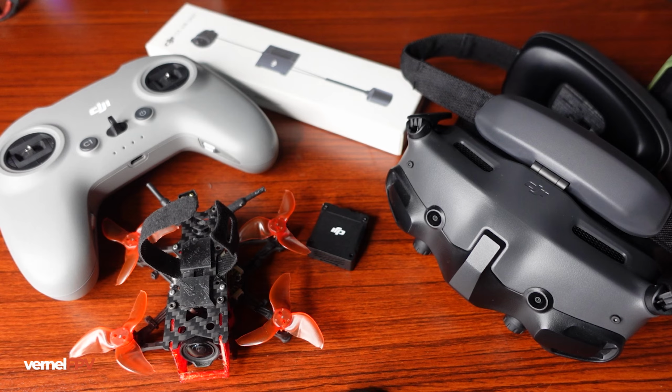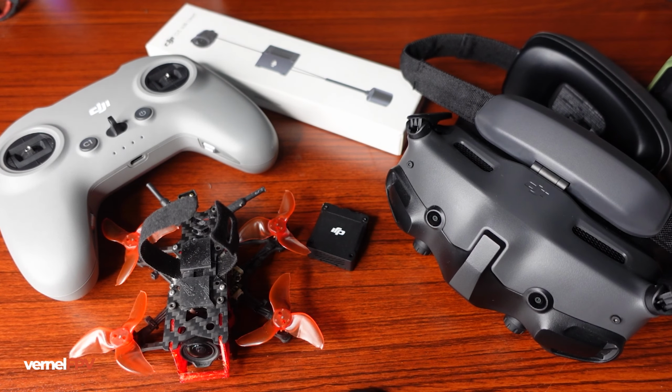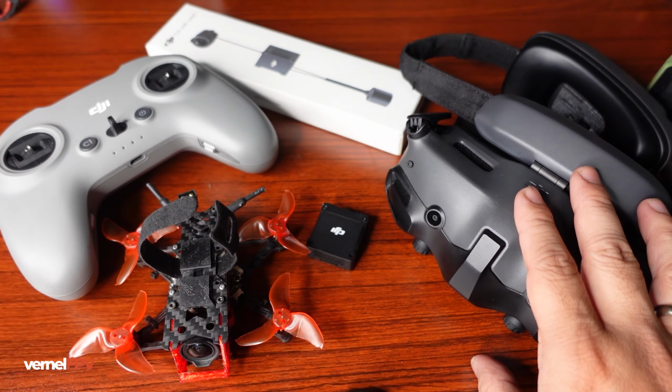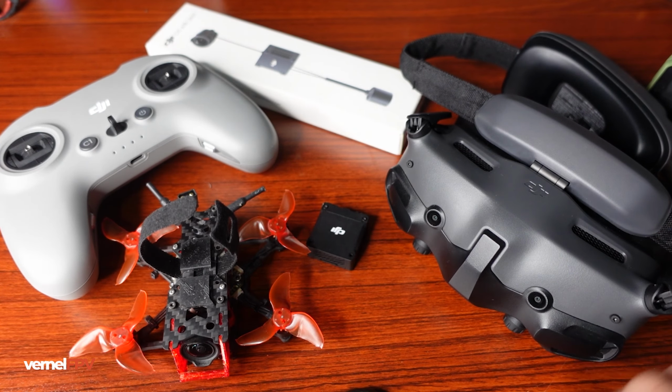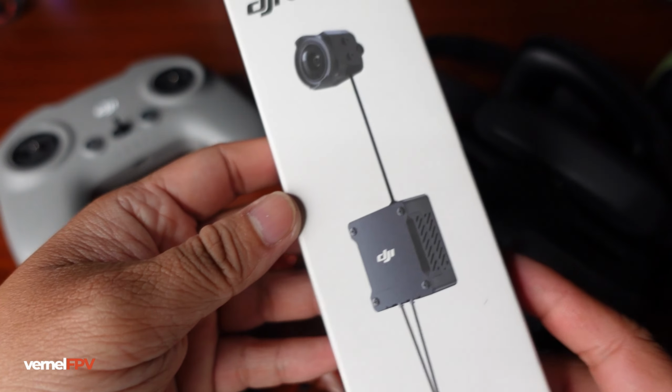In our case, we'll try to update this using the DJI Fly app. And the first thing is we will try to connect the Goggles 3 to our DJI Fly app, and we'll try to update this, and I'll show you how to do it. And yeah, by the way, this is the DJI O3 Air unit.